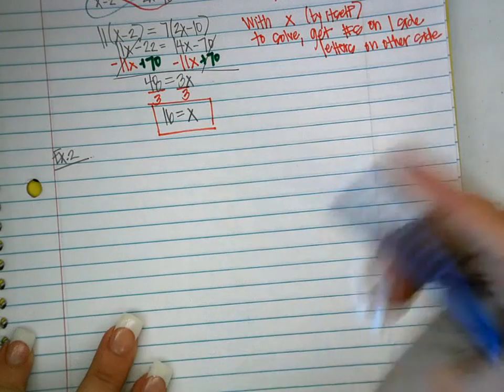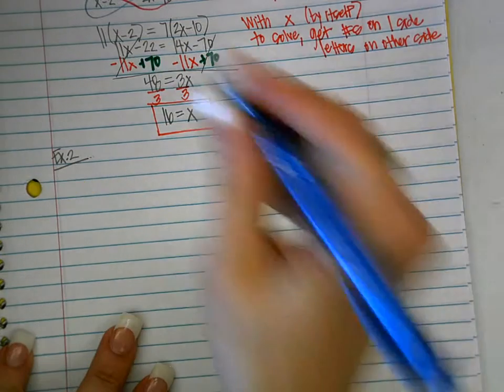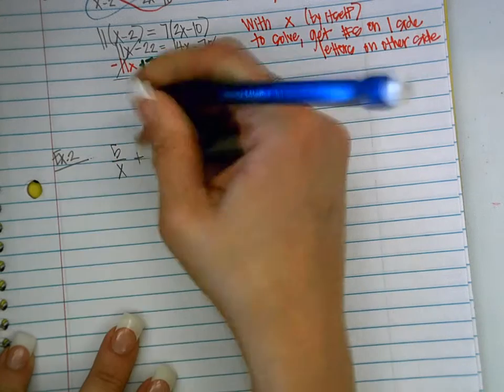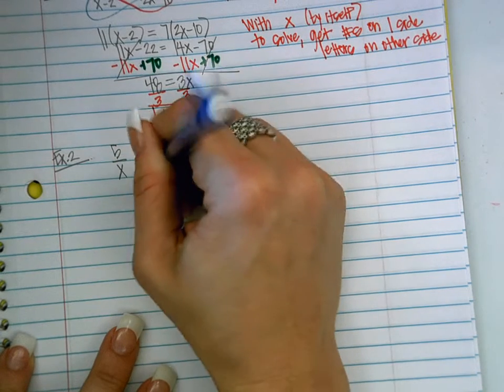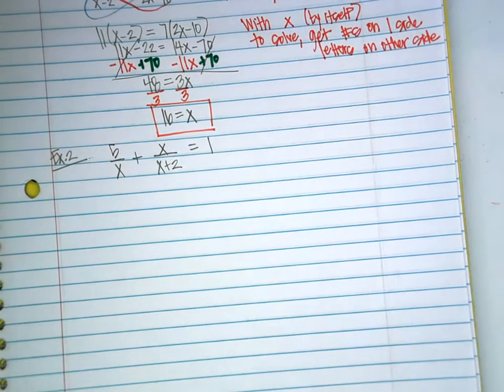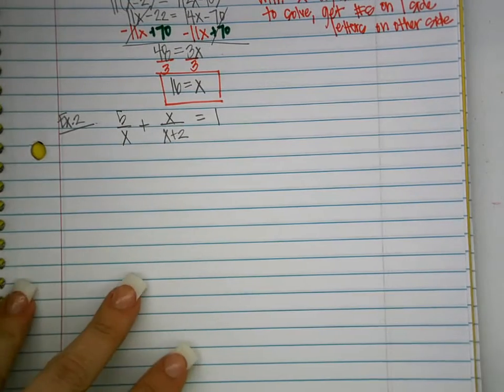Okay, for number 2: 5 over x plus x over x plus 2 equals 1. 5 over x plus x over x plus 2 equals 1.